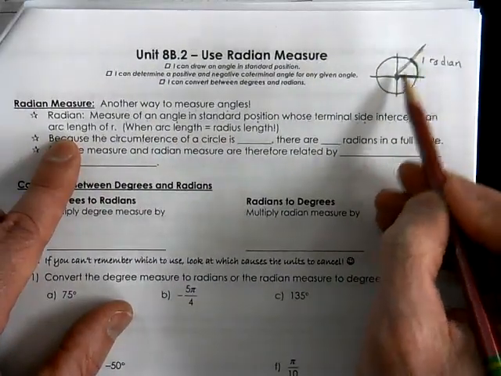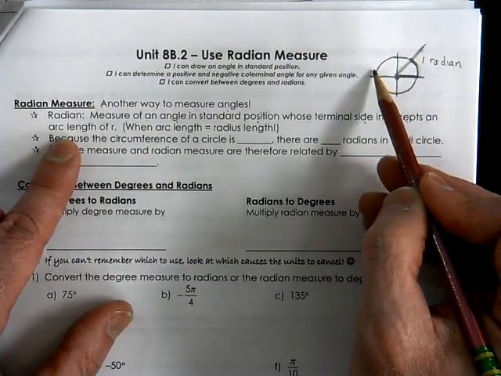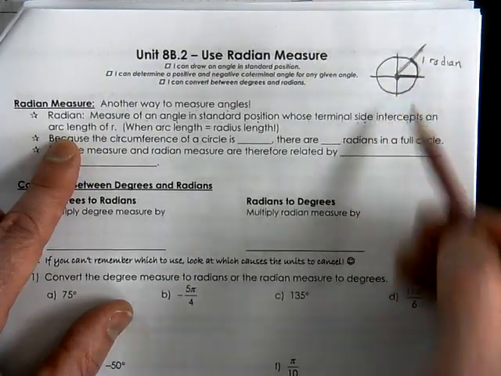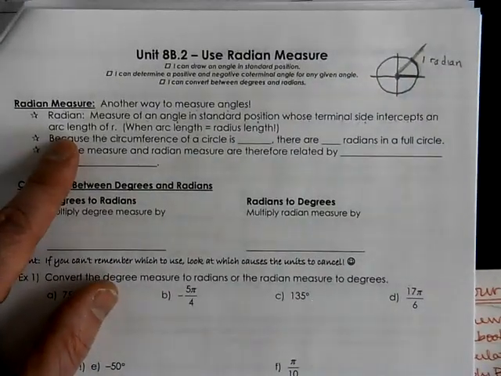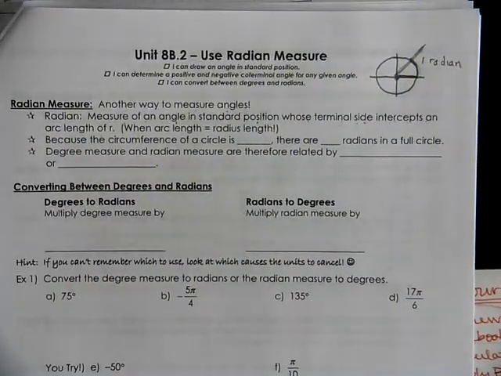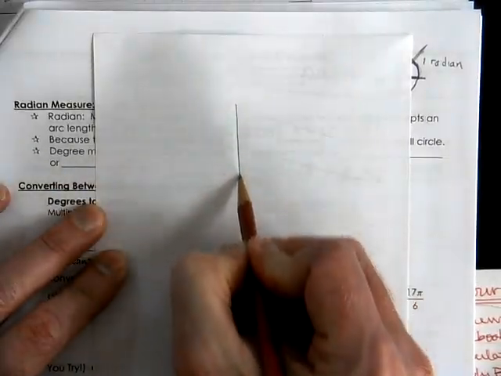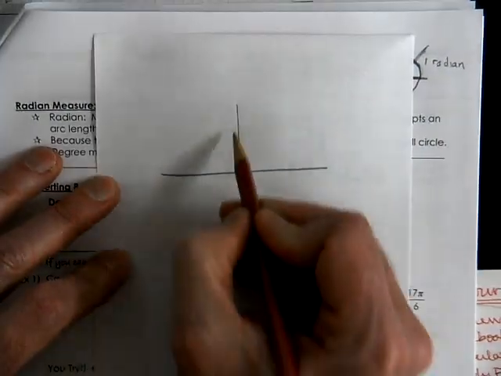So if that's 1 radian, then we could have 2 radians and 3 radians and 4 radians as we approach going around our circle. So it's way different than degrees. Just like yards are way different than feet. So if we think about this on another scale, what is pi?